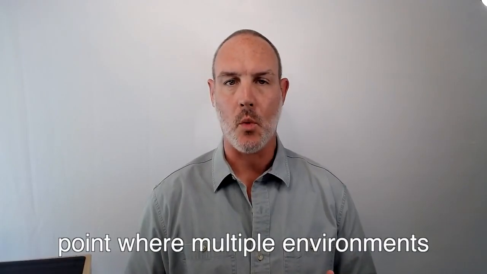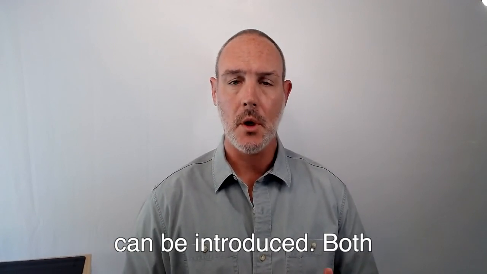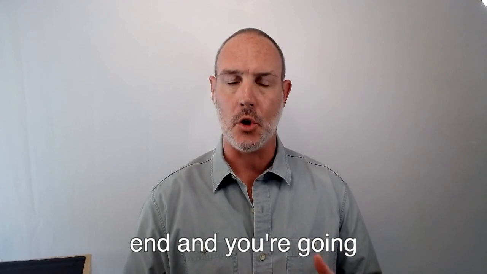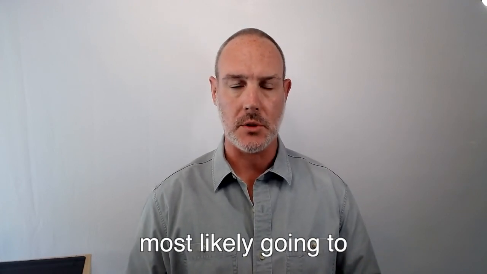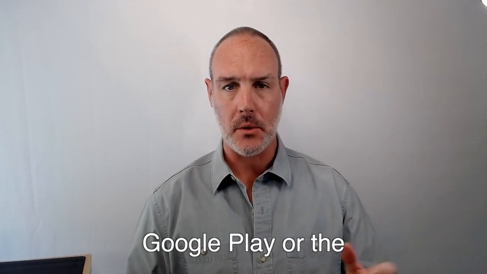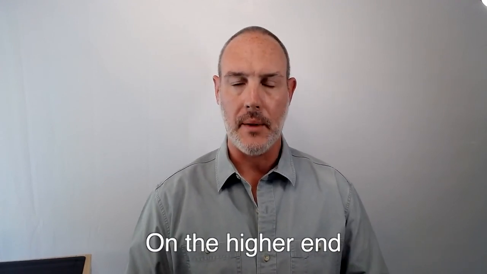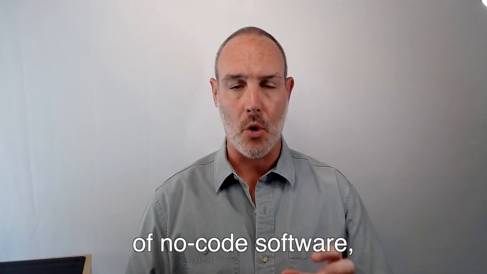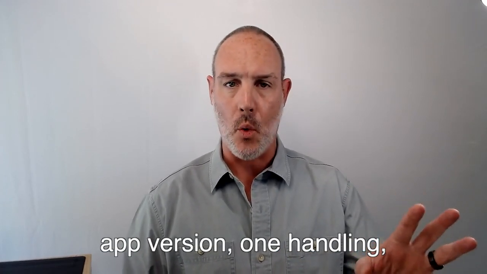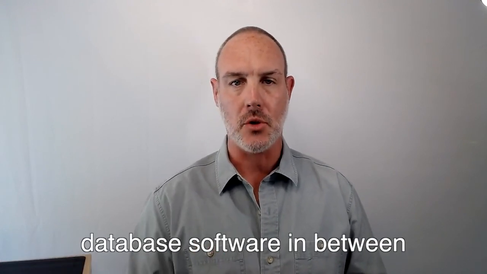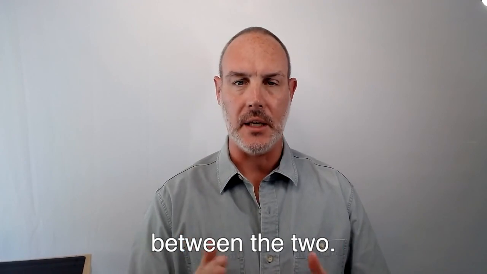This is the price point where multiple environments could be introduced, both a web app and a native app. If you're going to be on the lower end and you're going to have both, it's most likely going to be a web app that is wrapped in a native wrapper to be put on the Google Play or the Apple App Store. On the higher end of this range, you might be able to see two different types of no-code software, one handling the web app version, one handling the native version, and some third-party database software in between handling the data in between the two.